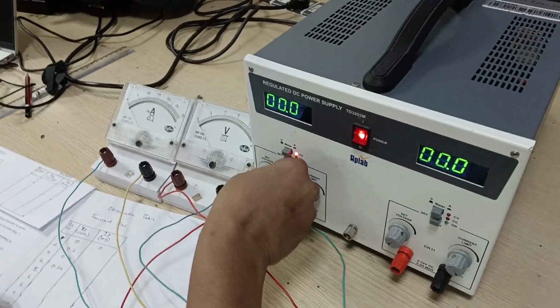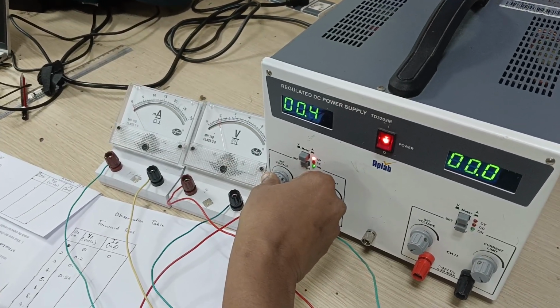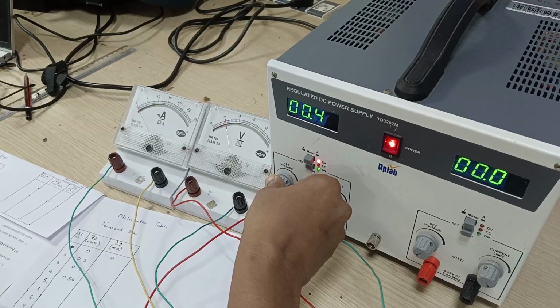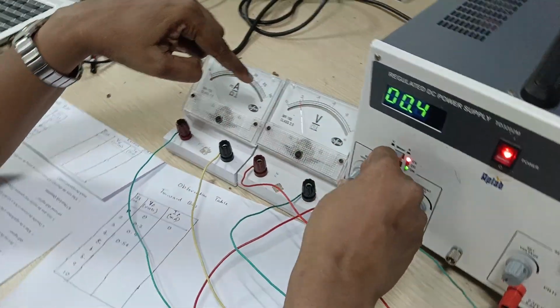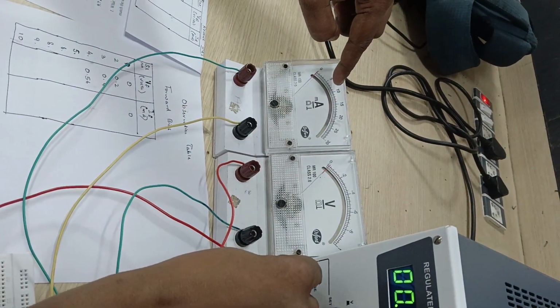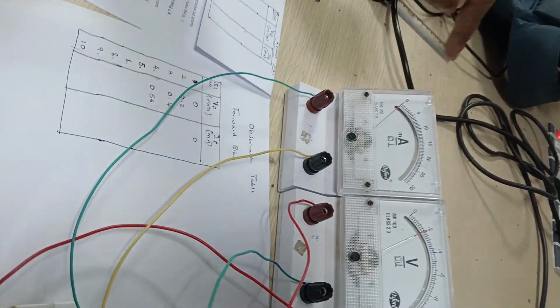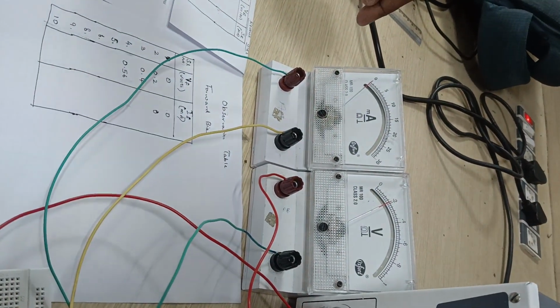Now we will increase the DC voltage that is supplied in the RPS. So we will keep it at, let us say, the voltage across the diode is 0.2 volts. Now the voltage across the diode is 0.2 volts, and the current is 0. So we will note it down: 0.2 volts voltage across the diode, current is 0.